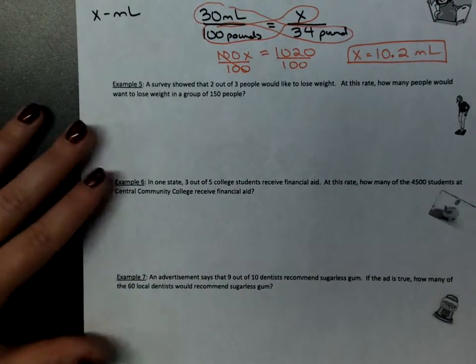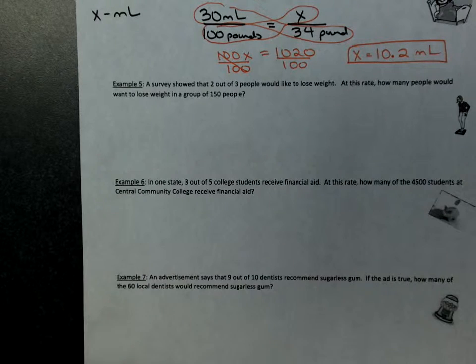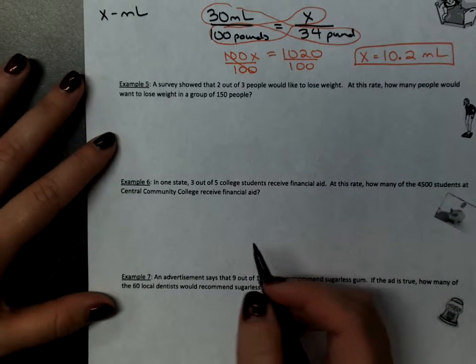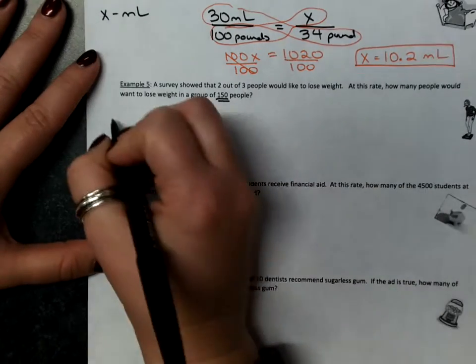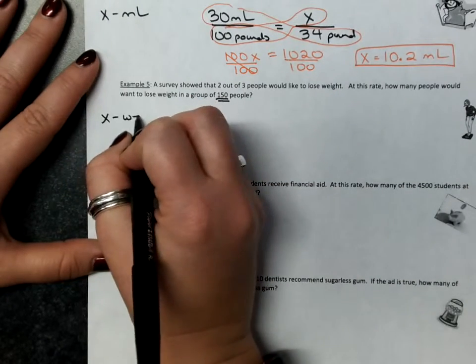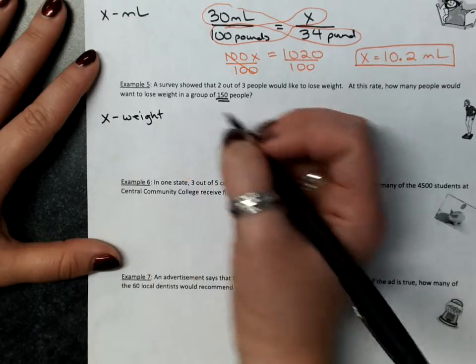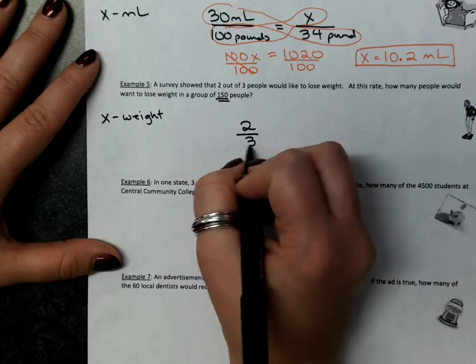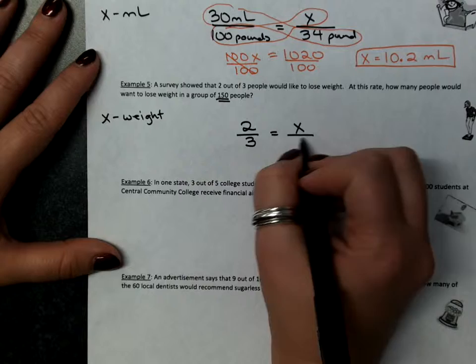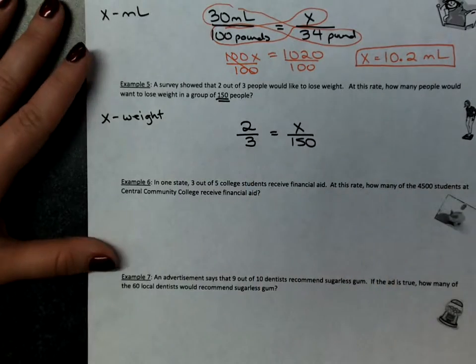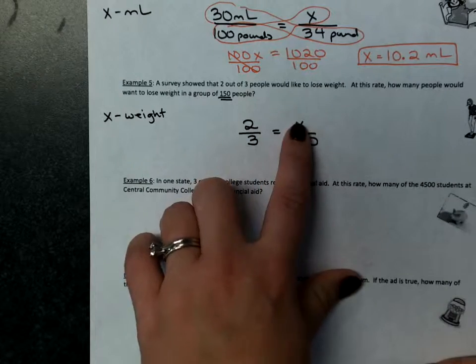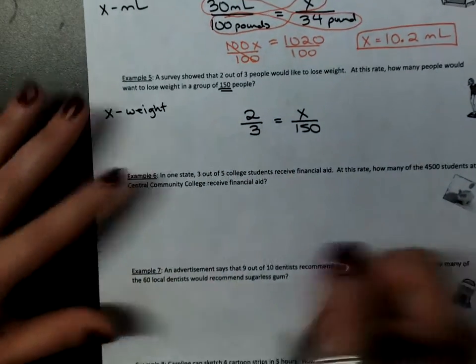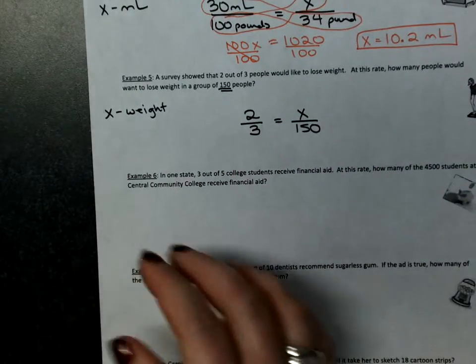Example 5, a survey showed that 2 out of 3 people would like to lose weight. At this rate, how many people would want to lose weight in a group of 150 people? So x is the people that want to lose weight. So 2 out of 3 equals how many out of 150? So the bottom numbers are the totals. The top numbers are the people that want to lose weight. A little bit easier setup there.